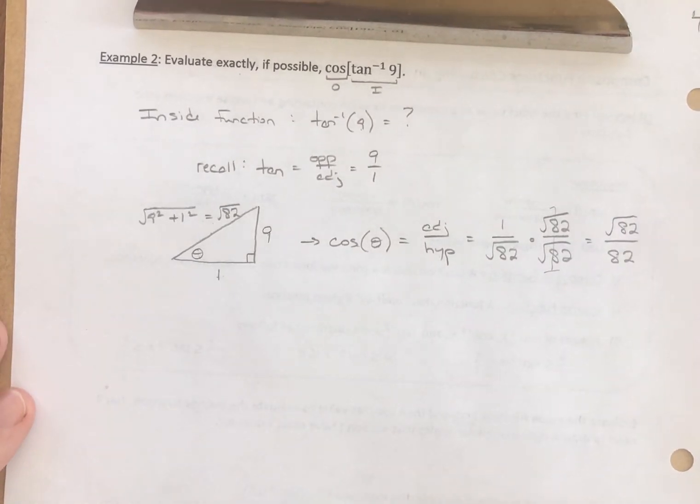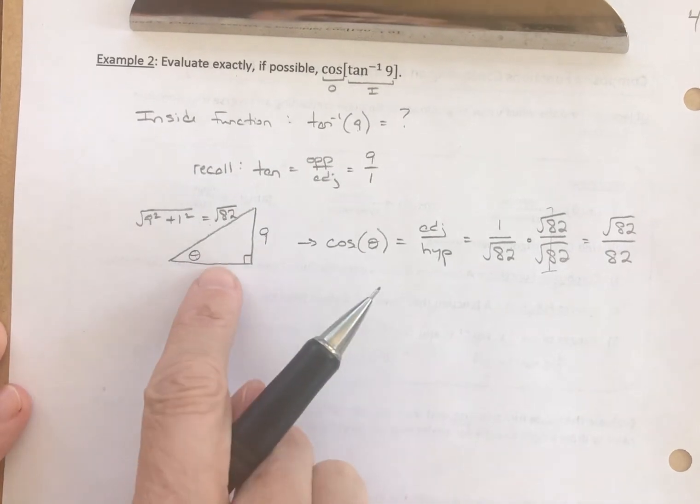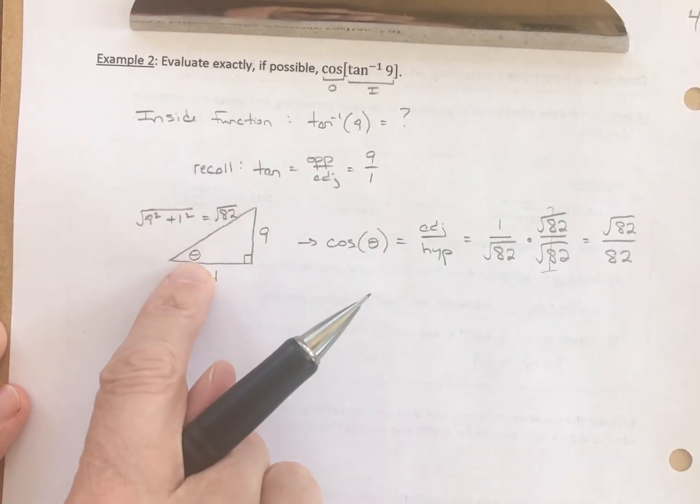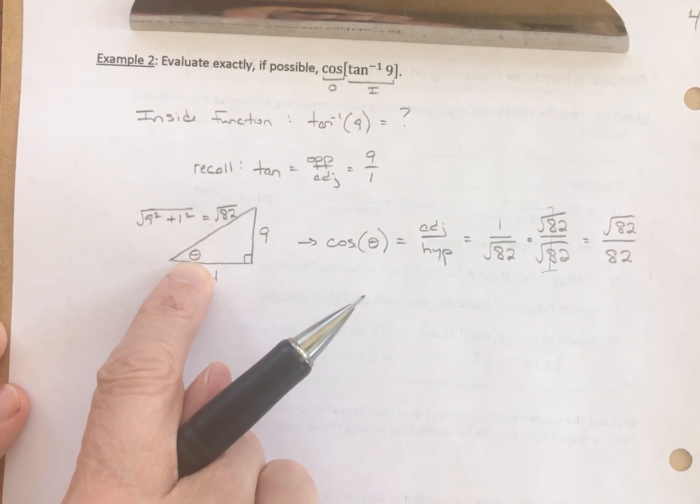So when you don't know the exact answers, what you can do is create a right triangle and then use the right triangle to come up with the value of the outer function.